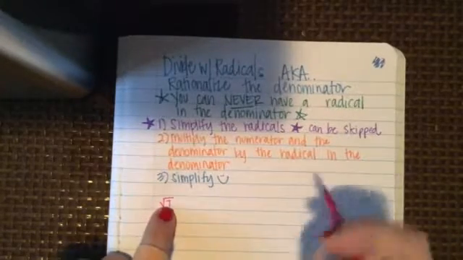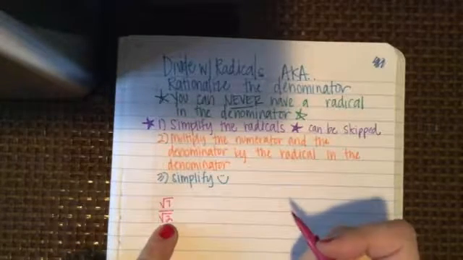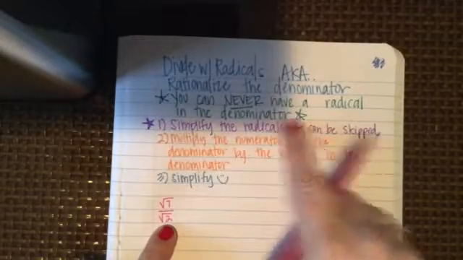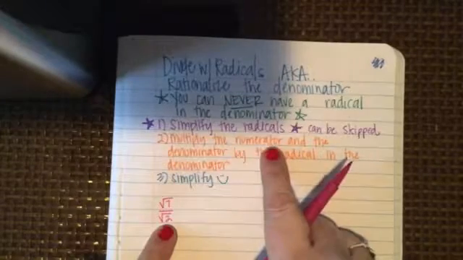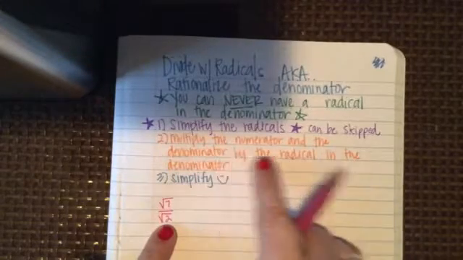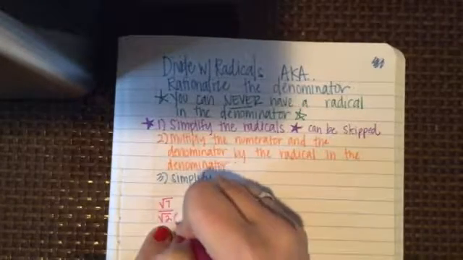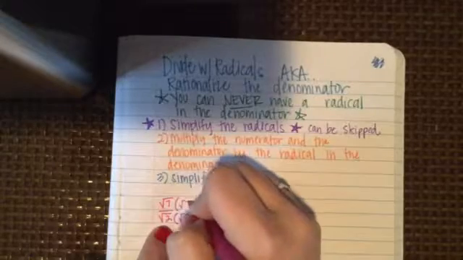No, 7's prime. Can radical 2 be simplified? No, 2's prime. So I can skip step 1. There's no simplifying to do. Step 2, multiply the numerator, the top, and the denominator, the bottom, by the radical in the denominator. My radical is radical 2, so I have to do that to both.